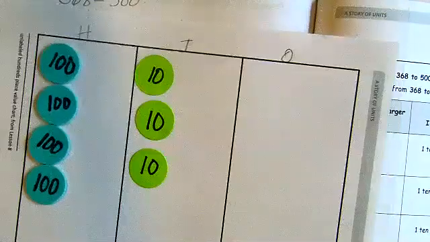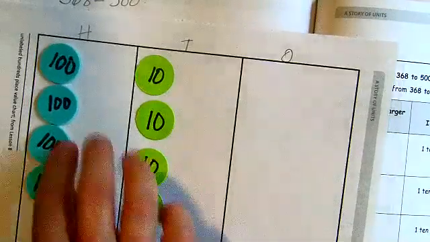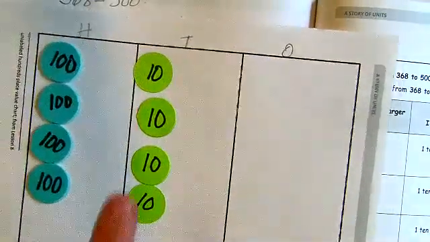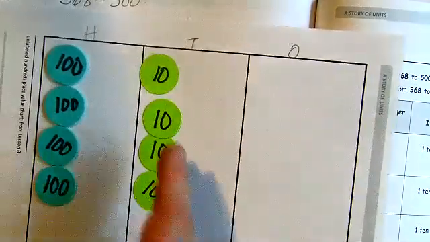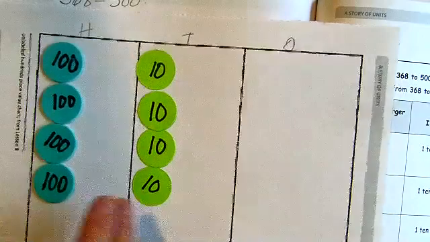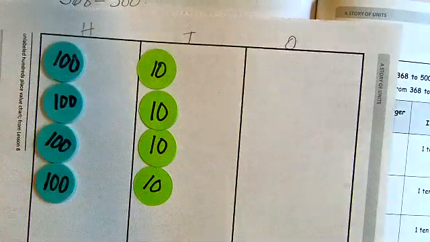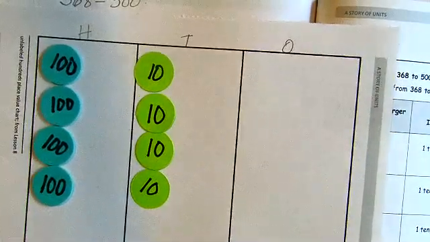Trading in those 10 ones for a 10. We have 4 hundreds and 4 tens. 400, 10, 20, 30, 40, 440. Let's keep counting.